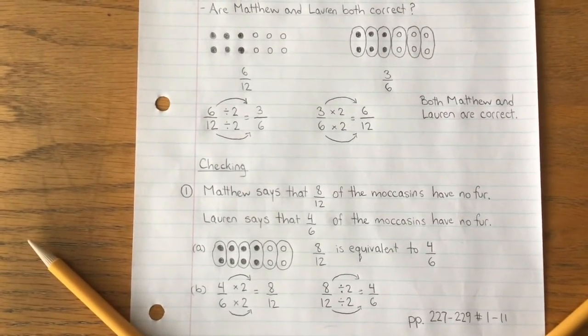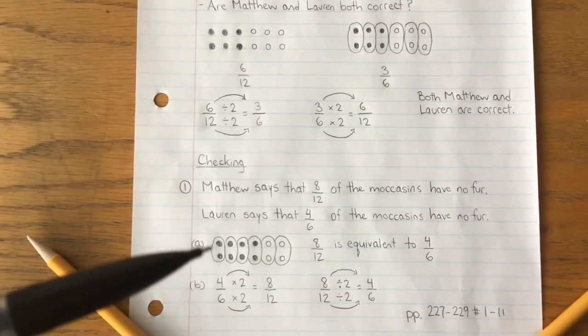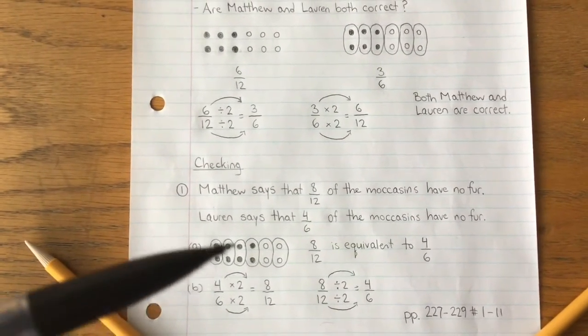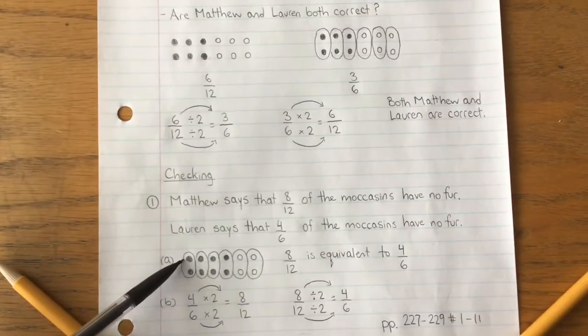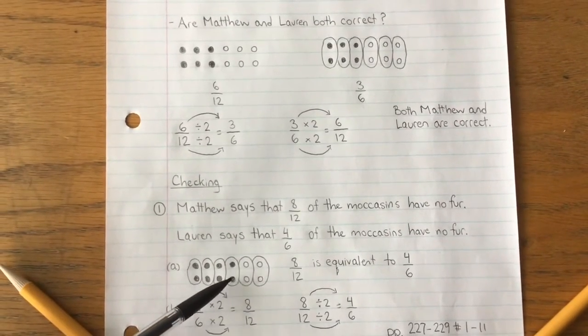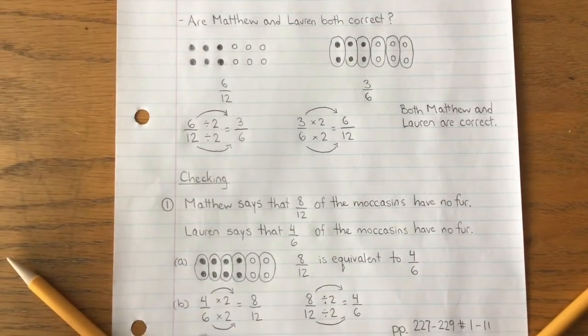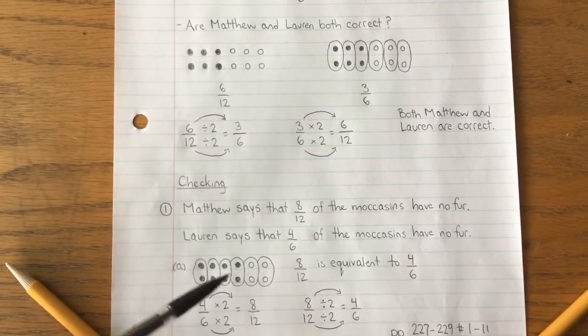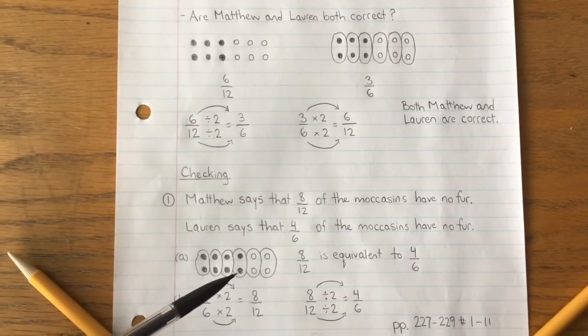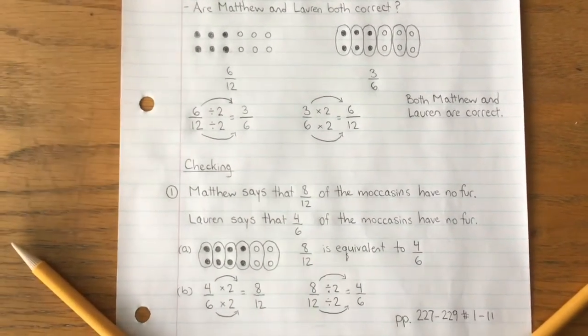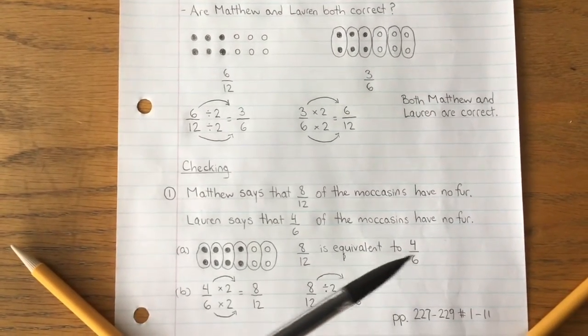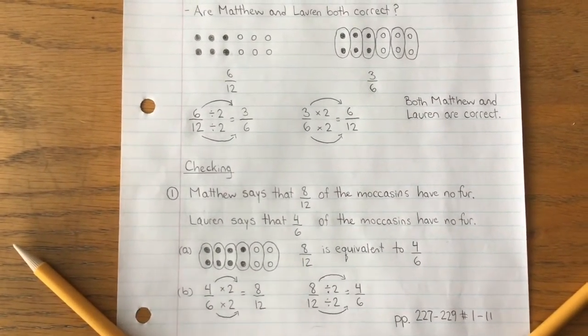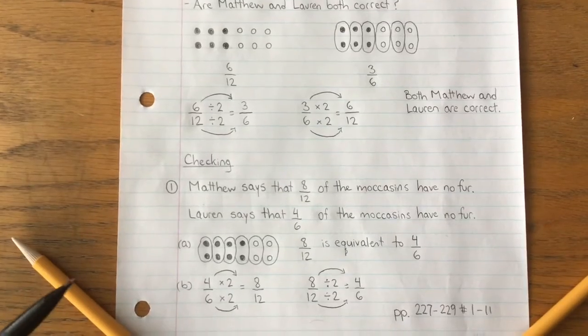So what I can do here to show 4/6 is pair up 2 moccasins each. So now I have 1, 2, 3, 4, 5, 6 pairs. 1, 2, 3, 4 pairs that have no fur. In this sense, 8/12 is equivalent to 4/6. And I've shown it pictorially.